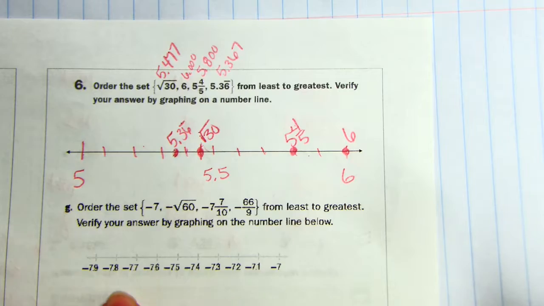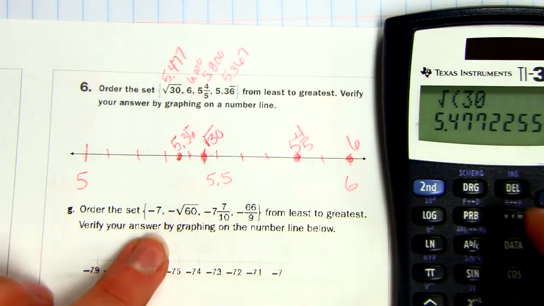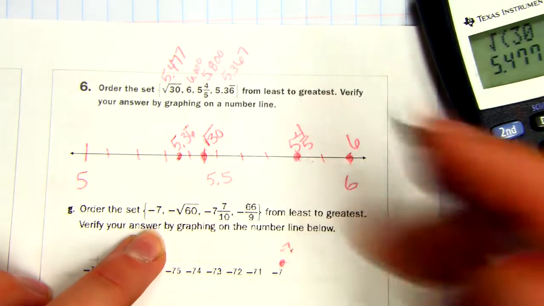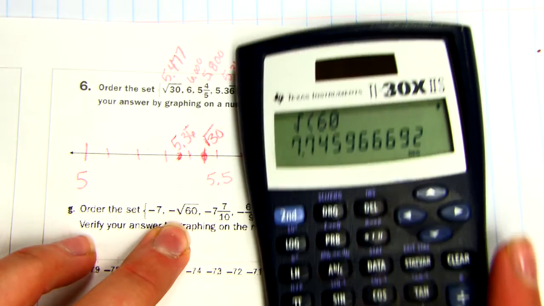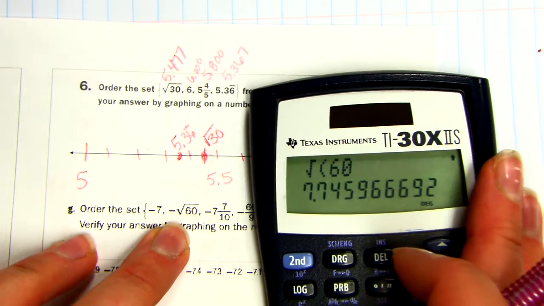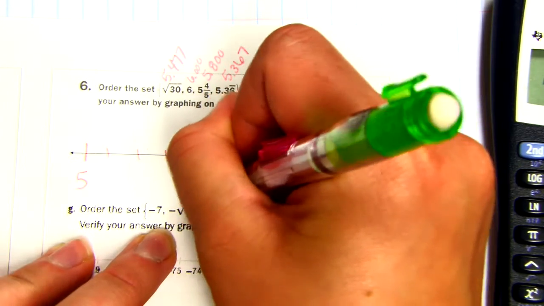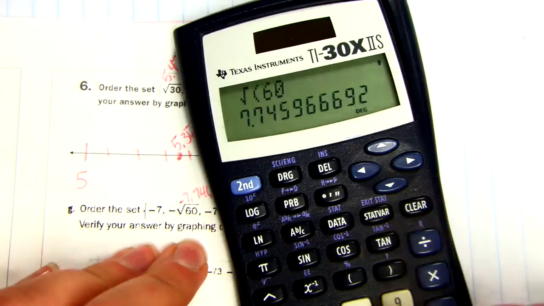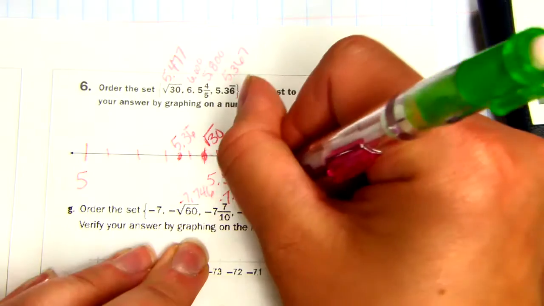All right. Same thing here, least to greatest. These are all negatives, so we have to be careful about that. Negative 7, we can graph that one already. Negative square root of 60, so the square root of 60 with a negative in front of it, is negative 7.746. And the last one is 7.333.